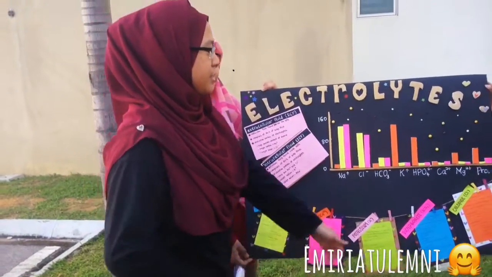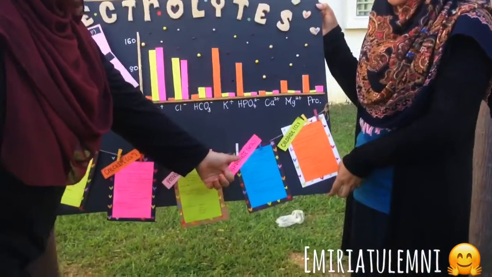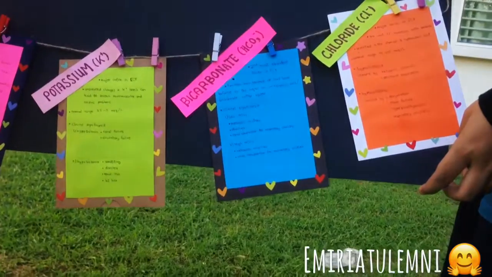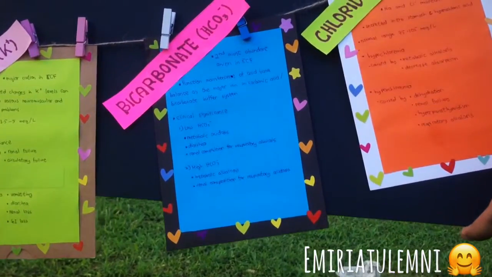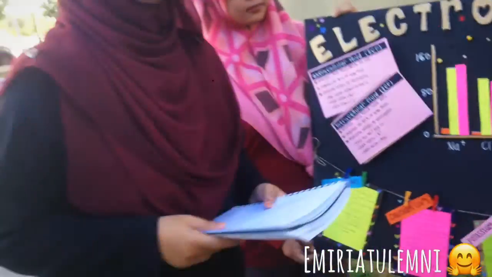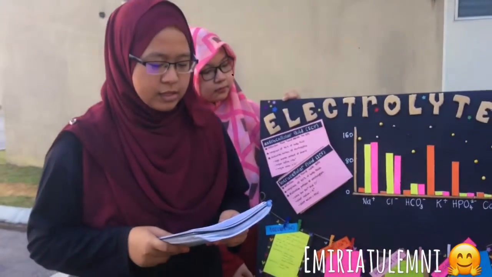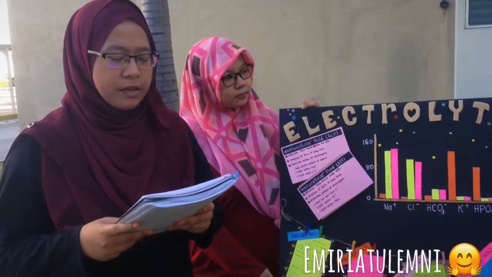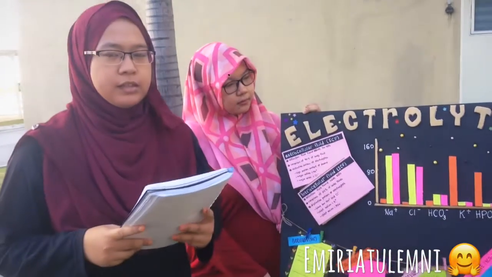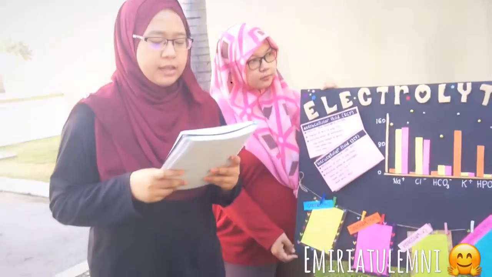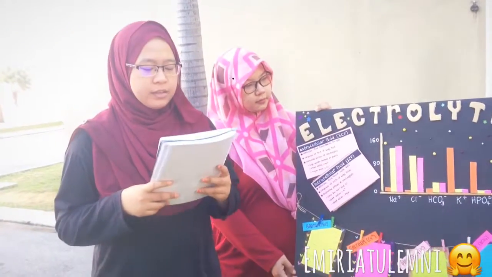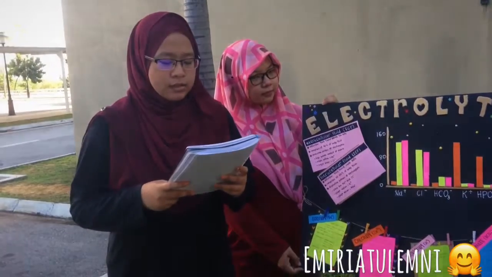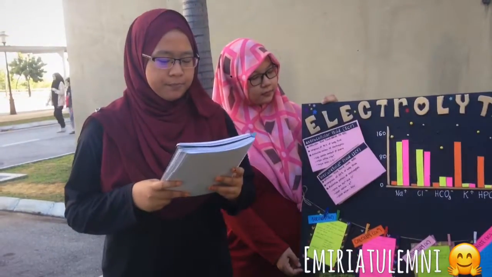Bicarbonate is the second most abundant anion in ECF. Bicarbonate is secreted by the stomach, but it is also present in all body fluids. It is necessary for digestion. The first function of bicarbonate is to maintain our body pH through acid-base balance. Next is to reduce the acidity of dietary components such as proteins.